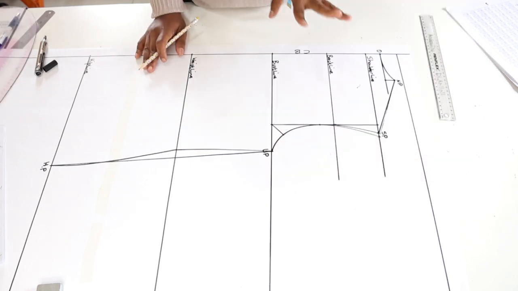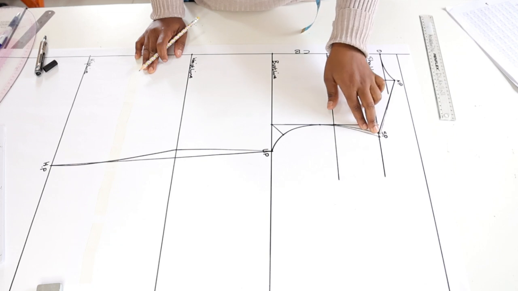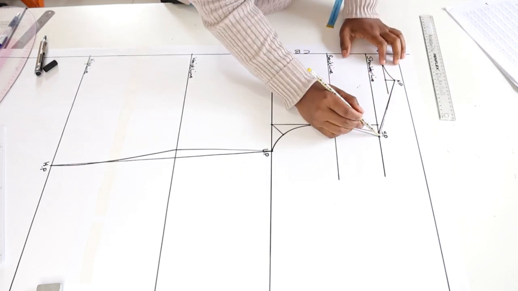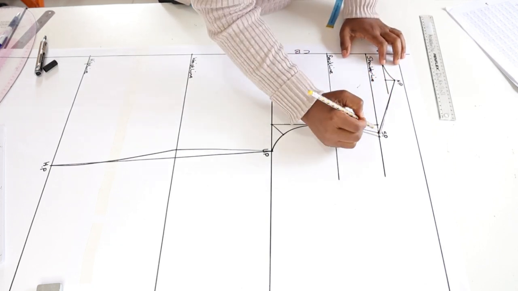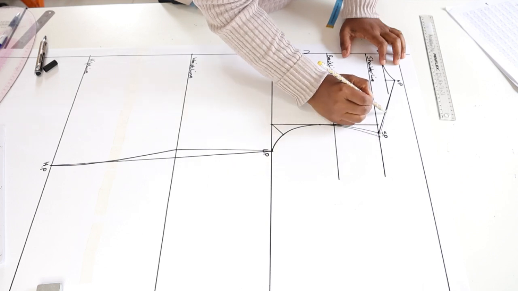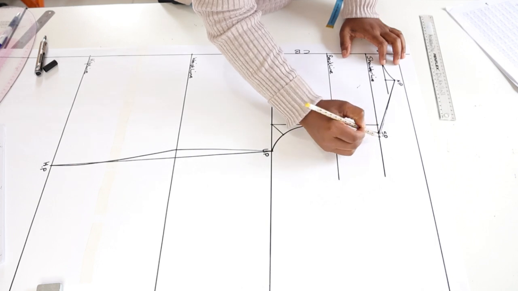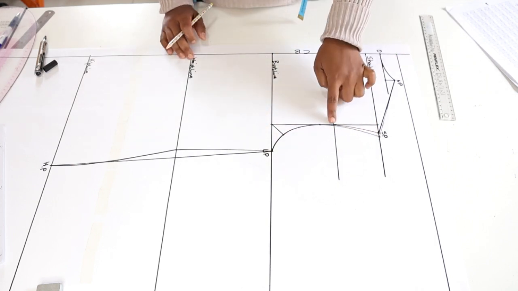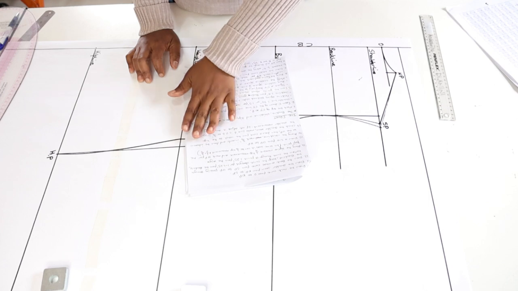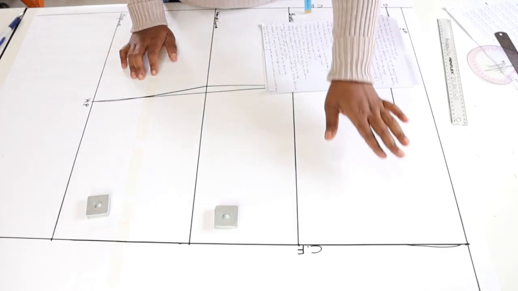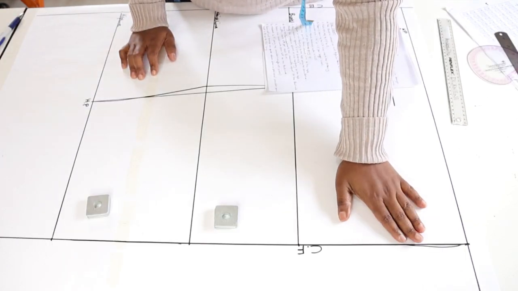Okay. For me, this was correct, so I'm going to ignore this part that I've just done. It was just for showing you guys what they mean when they say you have to adjust accordingly. So we are ignoring this, and we are going to go with the original. We are done with the back, as you can see. Now we are going to be working on the front of our pattern.